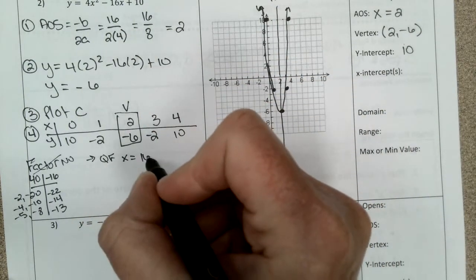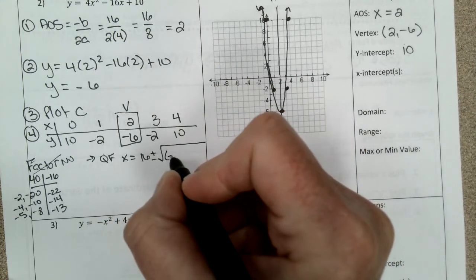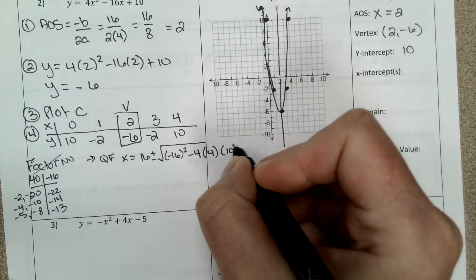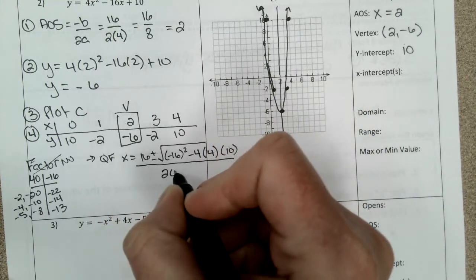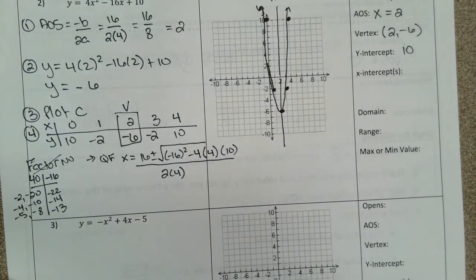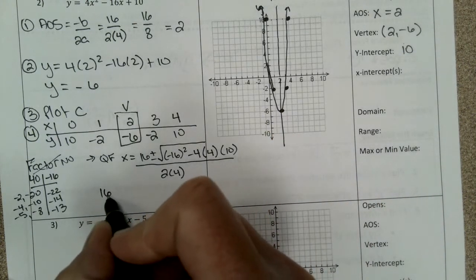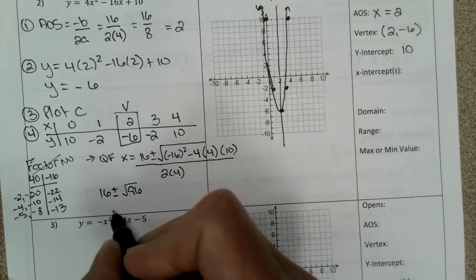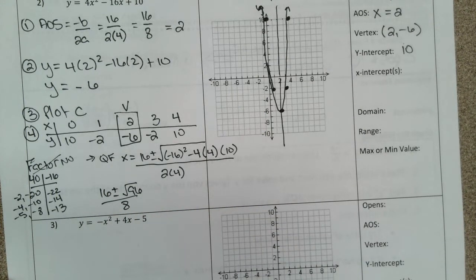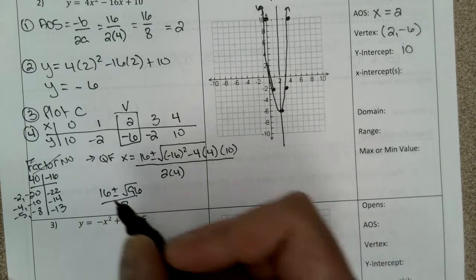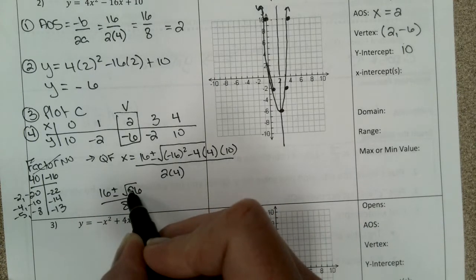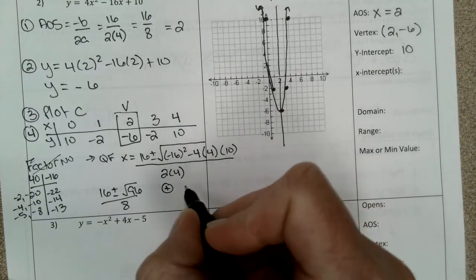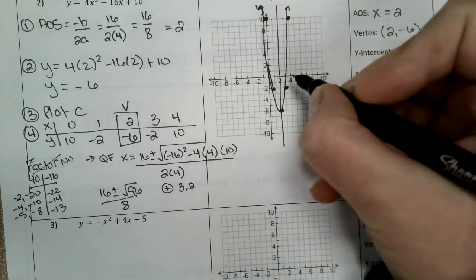X equals -b plus or minus square root b squared minus 4ac, all over 2a. All right, so I have 16 plus or minus, I got radical 96 all over 8. And then when I put this into the calculator, I hit 16 plus radical 96, enter, divided by 8, enter, and I got about 3.2.